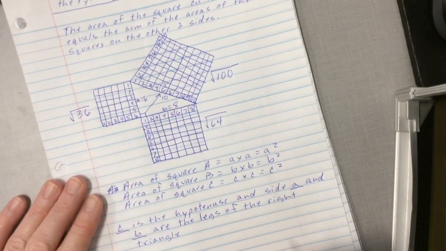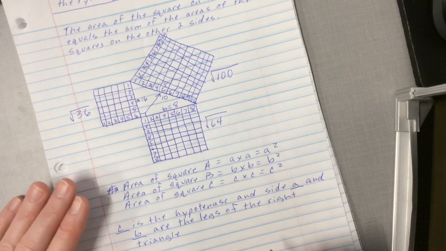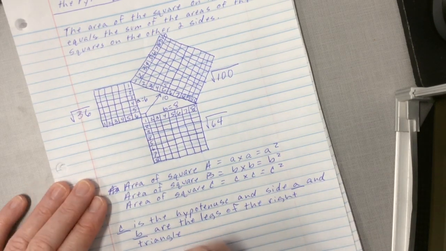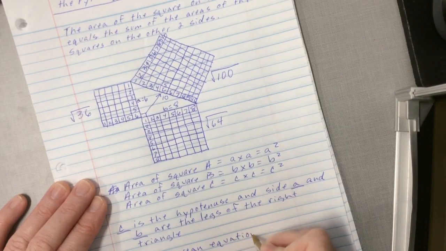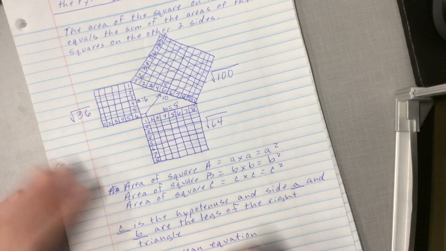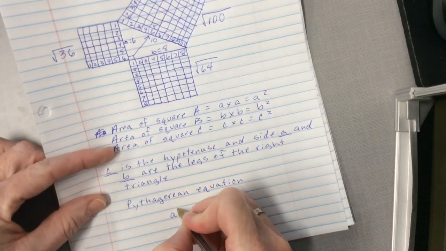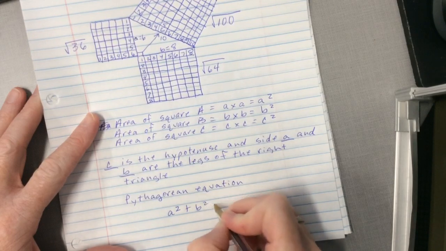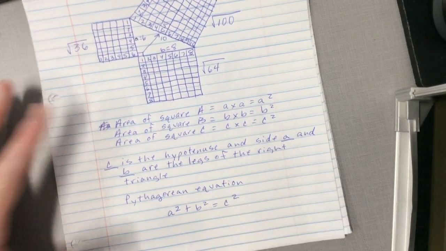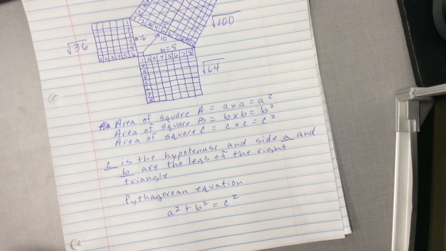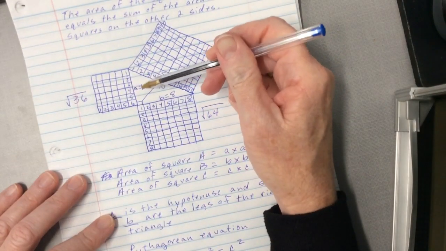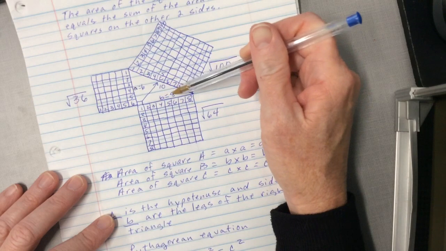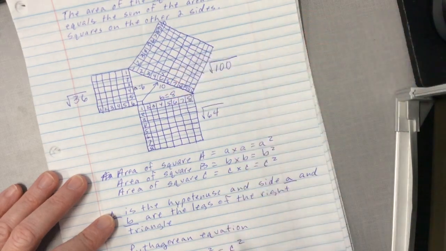Okay, and the equation for the Pythagorean theorem is as such. A squared plus B squared equals C squared. And that's what we're doing today. So we know this side squared, 6 squared plus 8 squared gives us 10 squared.